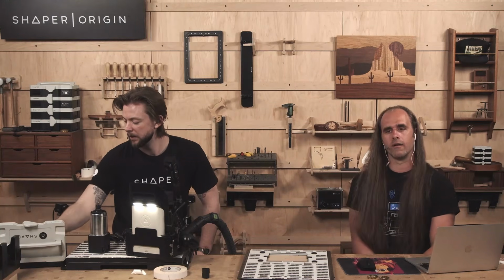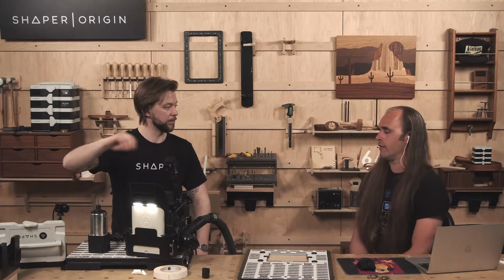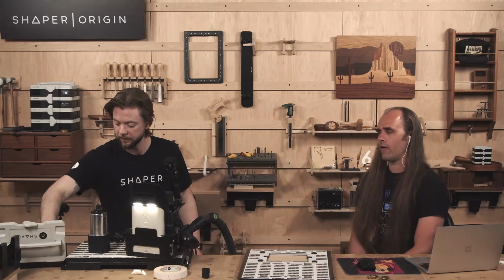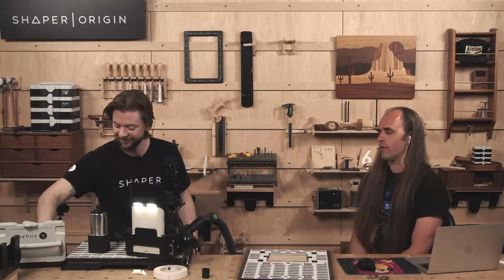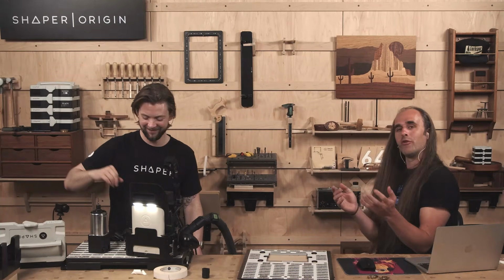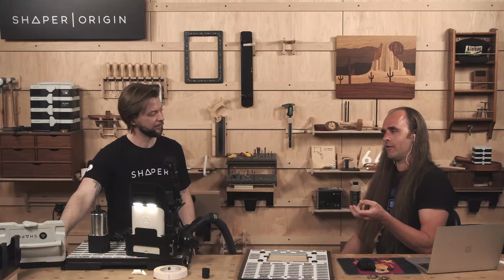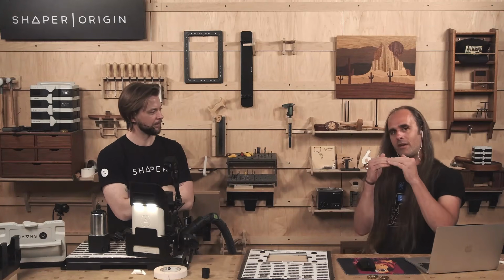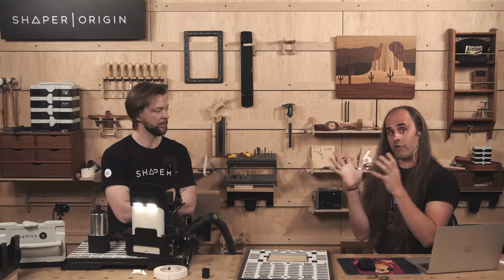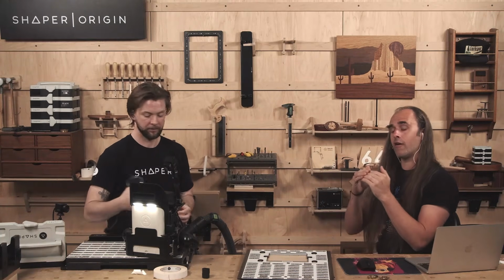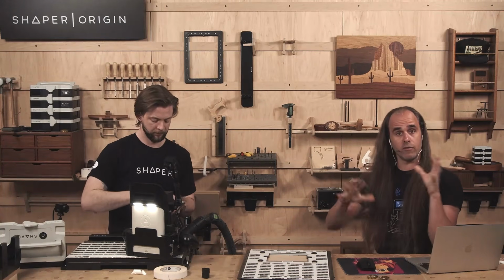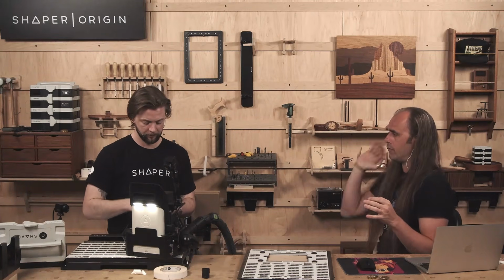Let's see. Okay, one thing I hadn't thought about, but this reminded me, okay, let me think how to explain this because we didn't plan this. When you put that bit into your spindle, it's going to be out of the spindle a certain amount, right? And so there's what Jake's talking about, which is how mechanically far can this bit cut? That's one thing you definitely need to pay attention to. Every bit's going to be a little different.